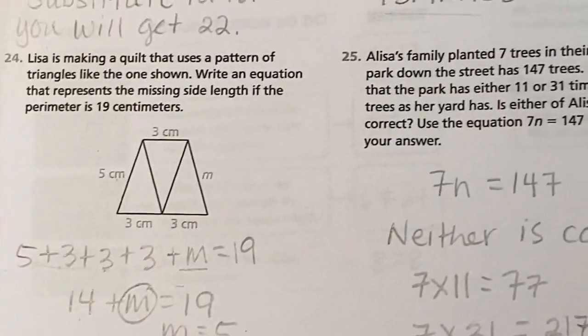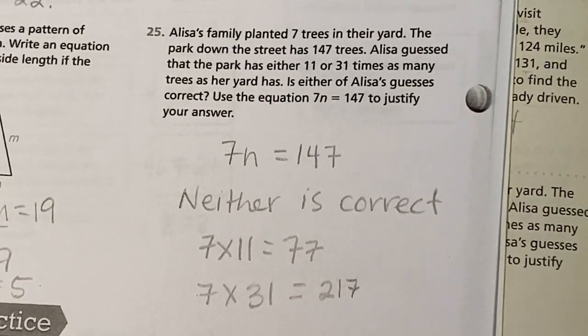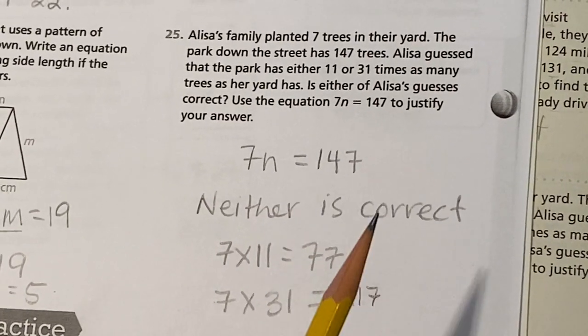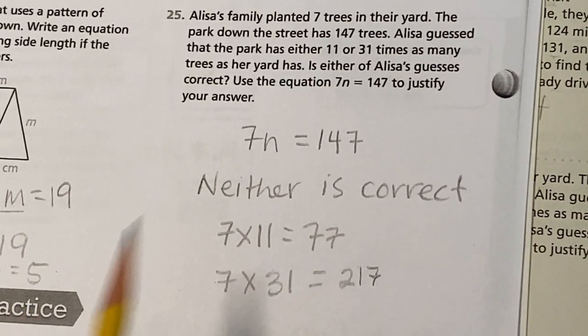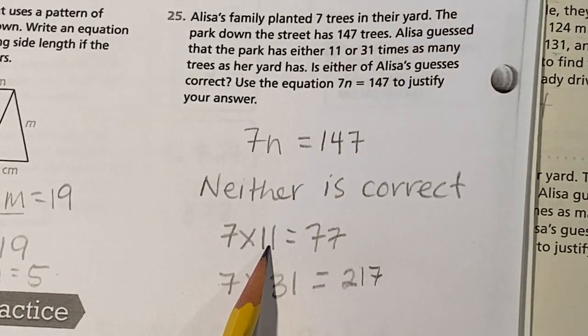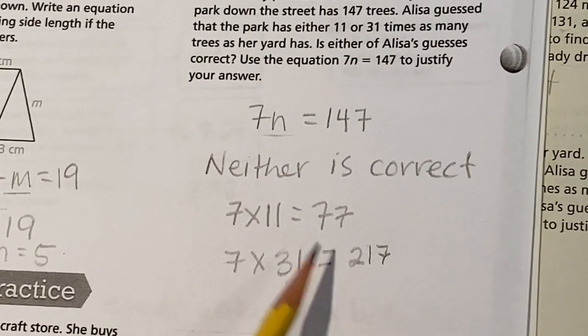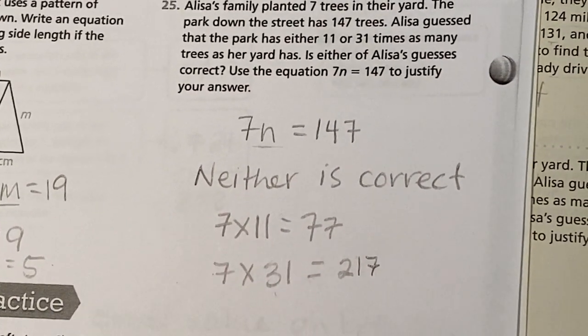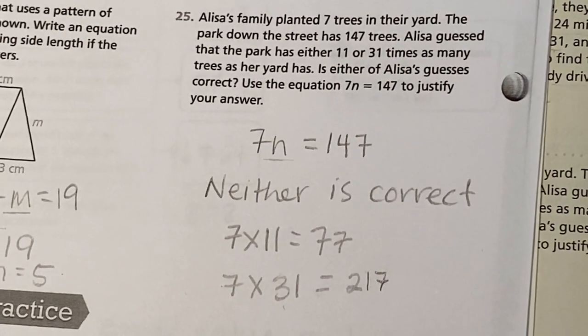All right. Lisa and her bizarre guesses at the number of trees in the park. So the equation was 7n equals 147. I substituted both 11 and 31 in for n, and it turns out that neither of her bizarre guesses are correct. So keep trying, Alyssa.